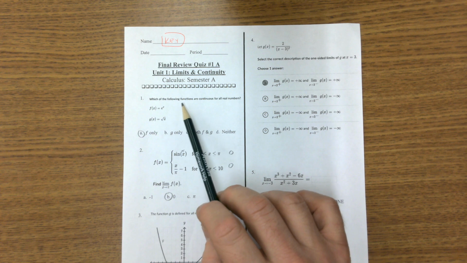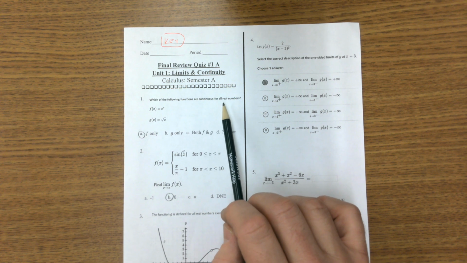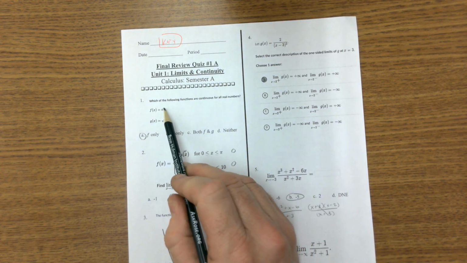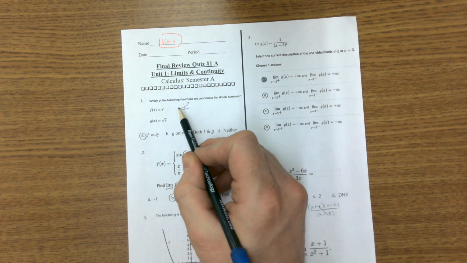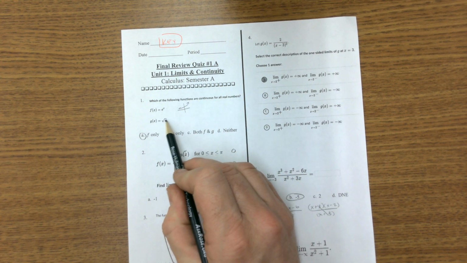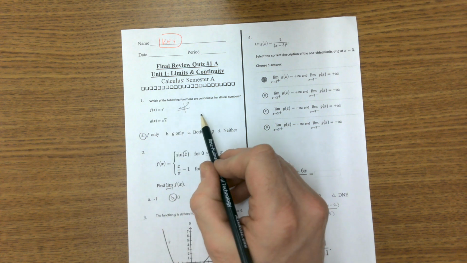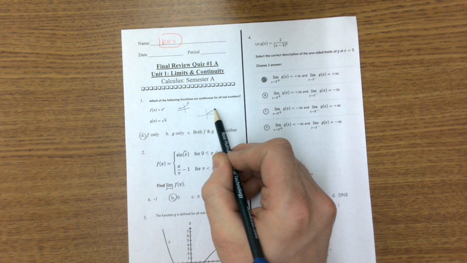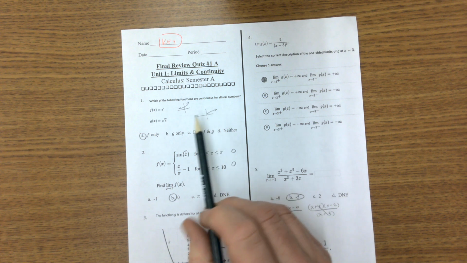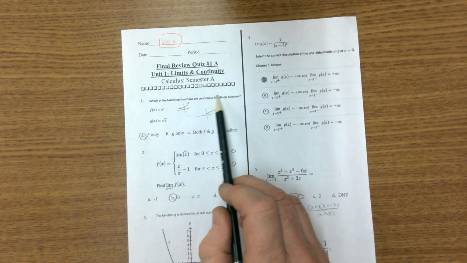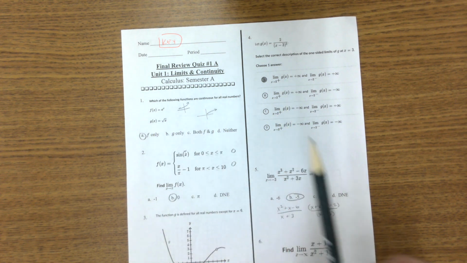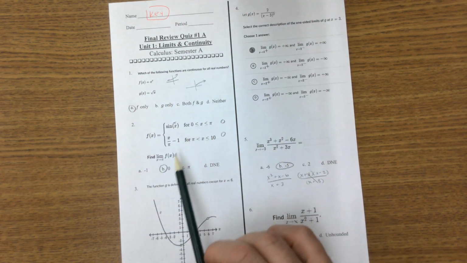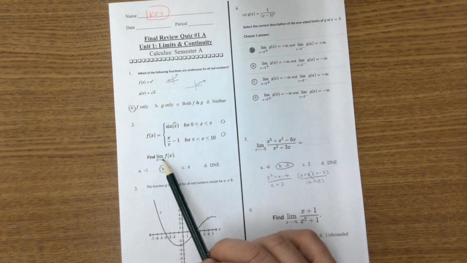First thing, which of the following functions are continuous for all real numbers? Well, all numbers go into this function, and if you were to graph it, it's going up. However, you cannot put negative numbers into this function. The graph of this function is only defined for positive numbers. So this one is not continuous for all numbers. Negative numbers are not a part of that. F only.